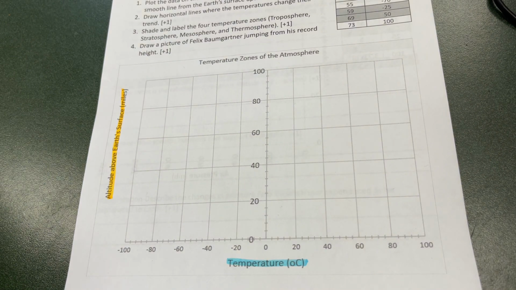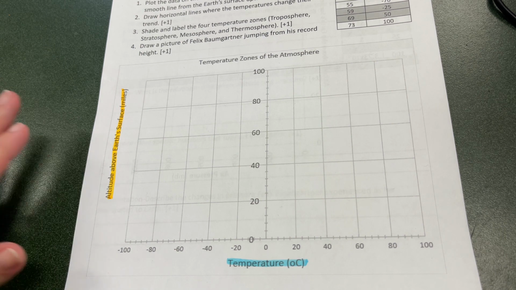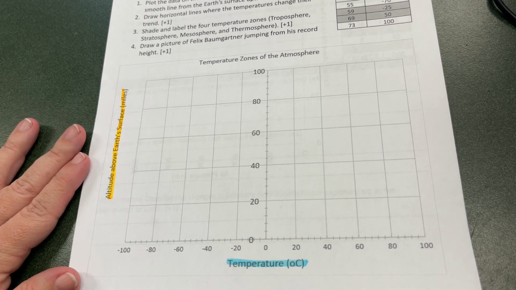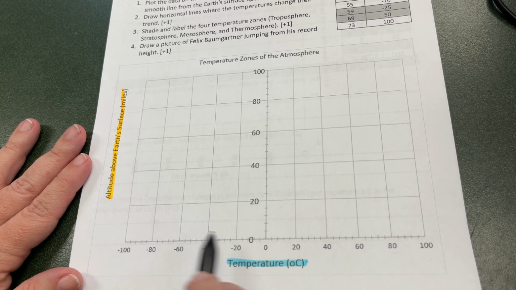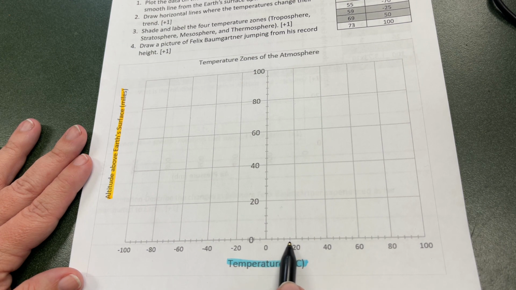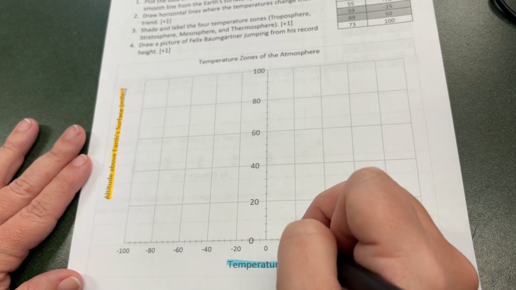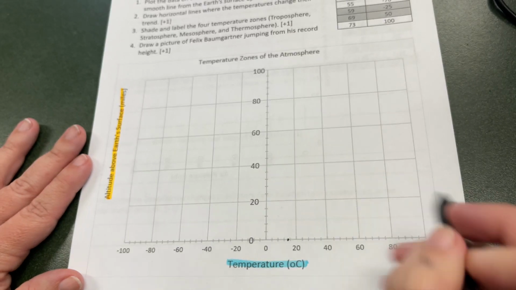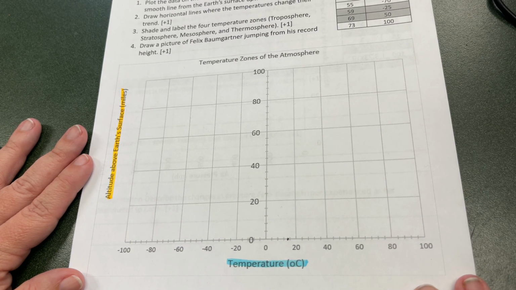So I'm going to plot a couple of the points with you. I suggest you do it in pencil so you can go back and see it. I'm going to do it in pen just so you can see better on the screen. So our first one, the miles is 0, so we're right here in the middle. And our temperature is 15. Since this little tick mark is 16, that means my first point is going to go really close to that because it's just 1 away.